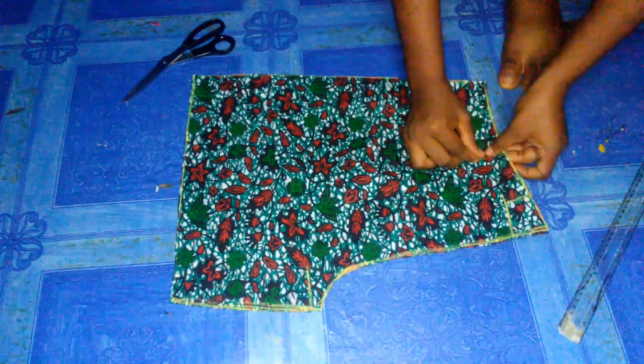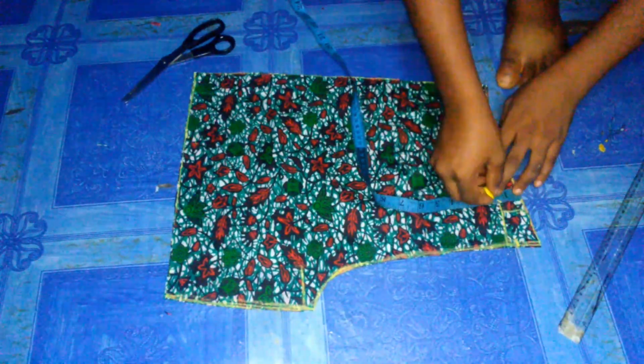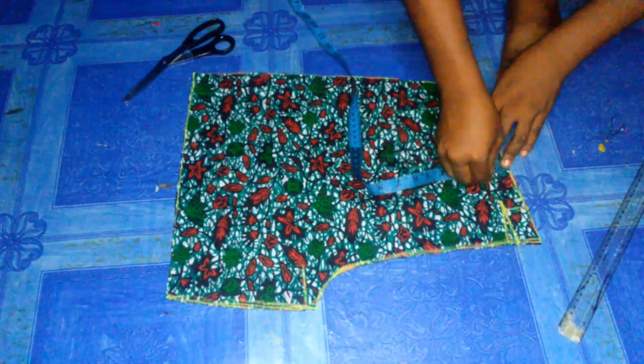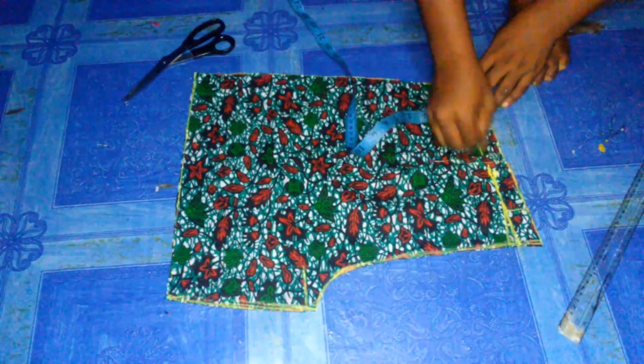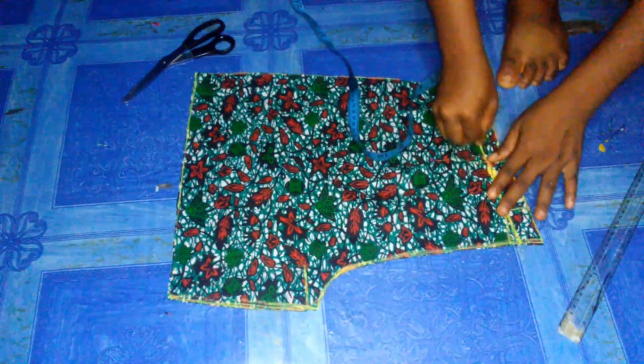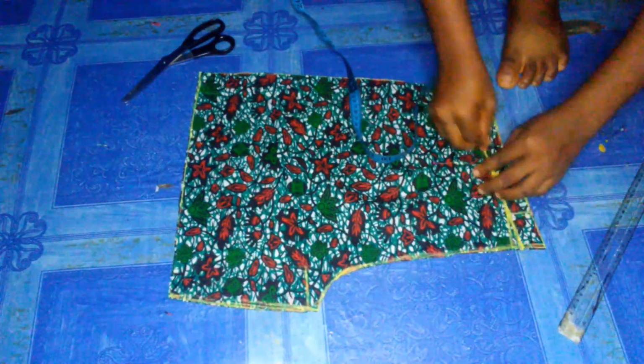So I went ahead to fold our darts and pin it down, and after pinning it down, I went ahead to start marking out 1.5 inches at my waist. So my band is 1.5 inches.